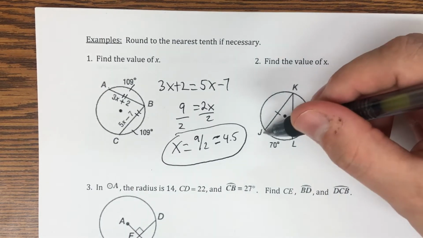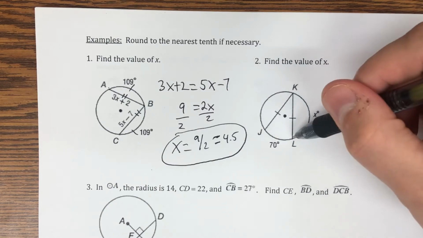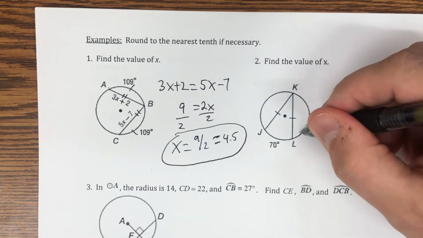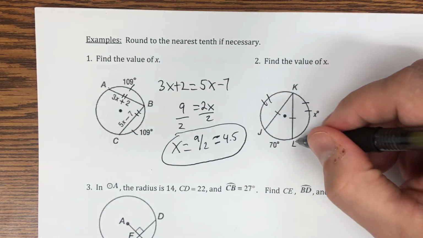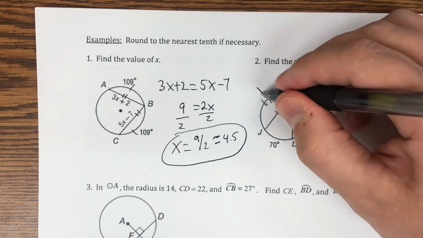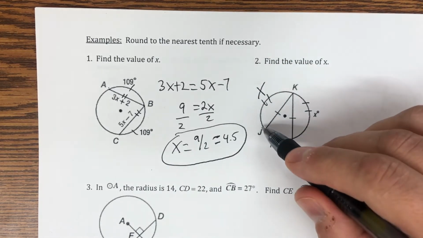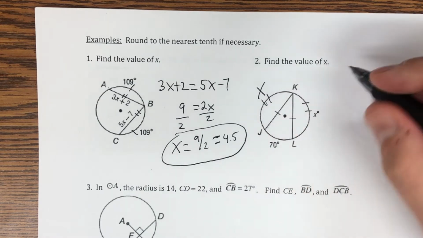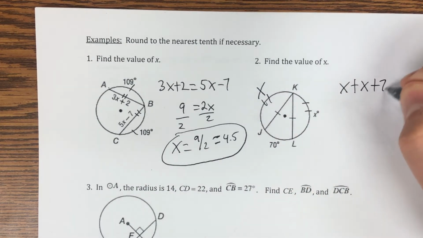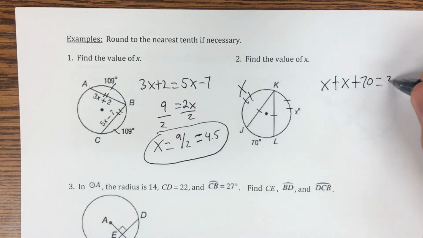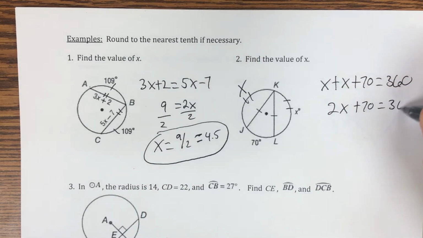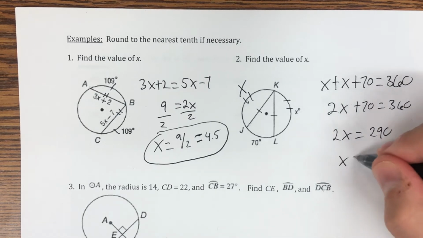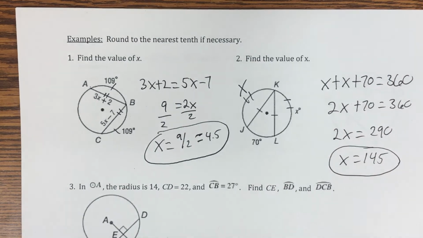Next one. Again, I see congruent chords. If the chords are congruent, then so are their intercepted arcs. So arc KL is congruent to arc JK. Now KL is x, so that means JK is also x. When I take a look, that takes up the whole circle. So x plus x plus 70 is equal to 360. When I solve, 2x plus 70 equals 360. 2x equals 290, and x is equal to 145.